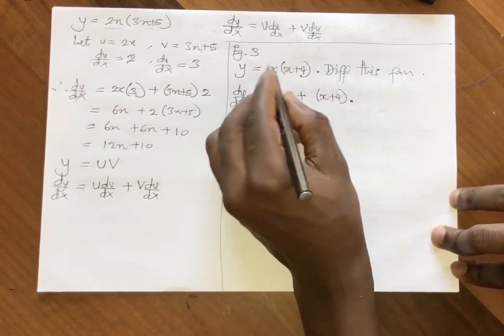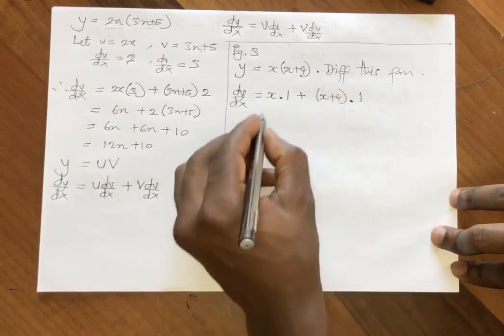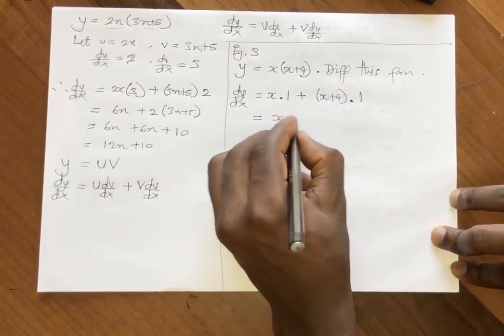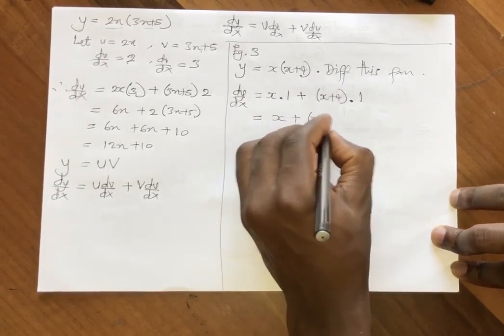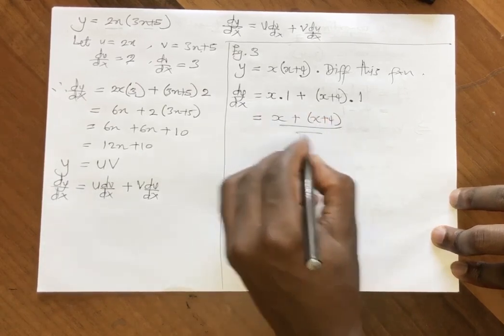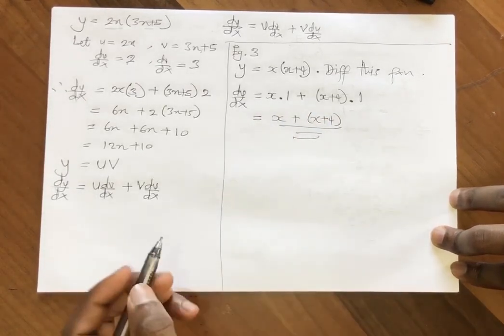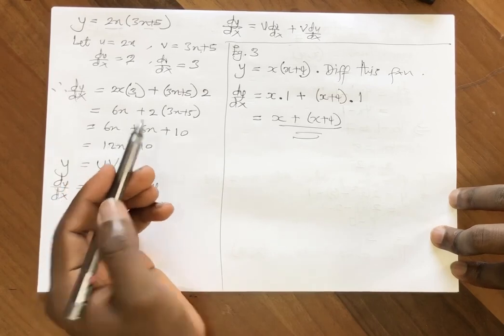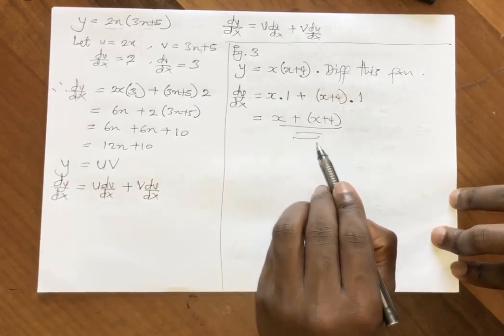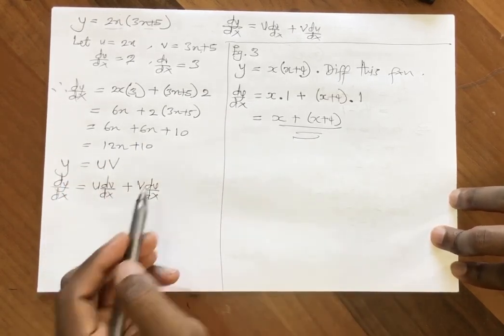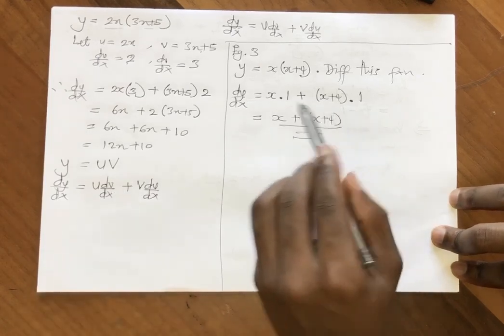And when you differentiate x, you have 1. Then you clean it up. So you have x plus x plus 4, and that is your answer. So that is the idea: maintain the first function, differentiate the second one, or maintain the second one, and then differentiate the first function.